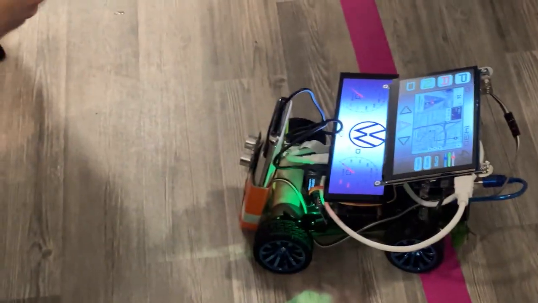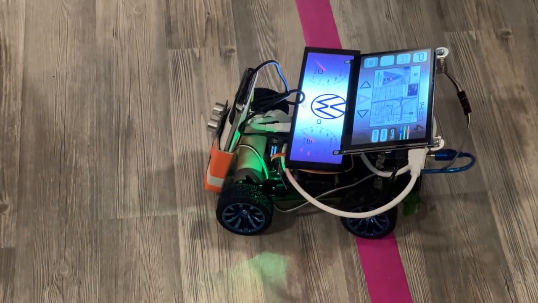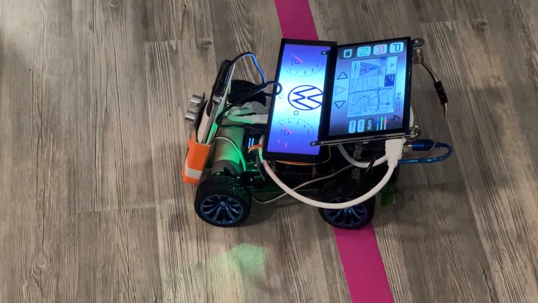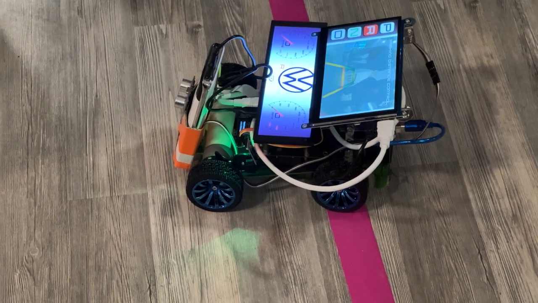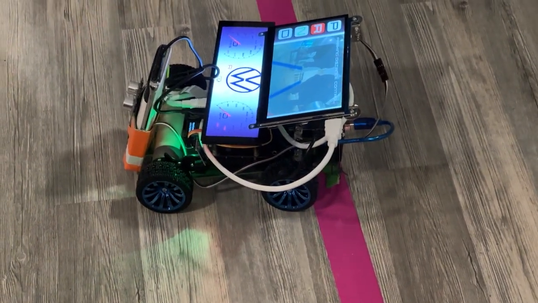Yep. Does anyone want to try? Okay, so steering and throttle, I guess. Oh, actually, the throttle is now like this. Okay, reverse.